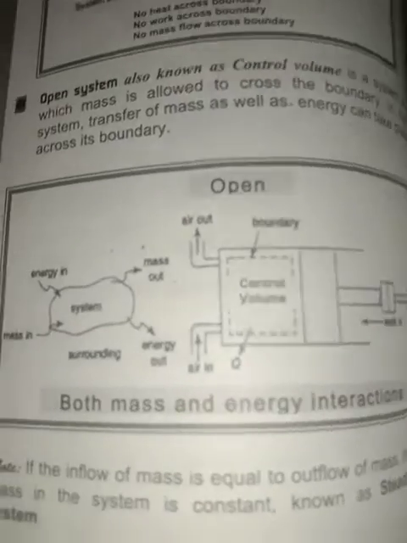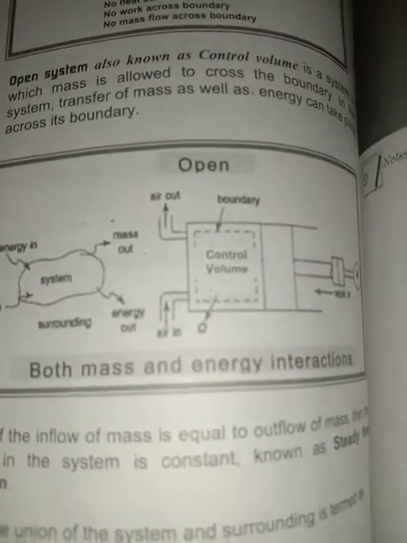In this system, energy can go in and then go out, and also the mass can go in and go out.